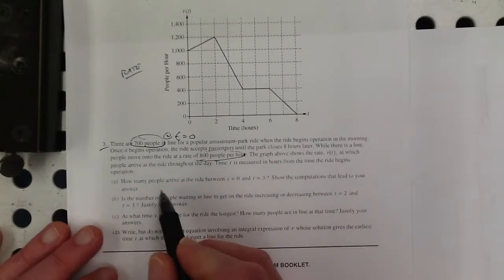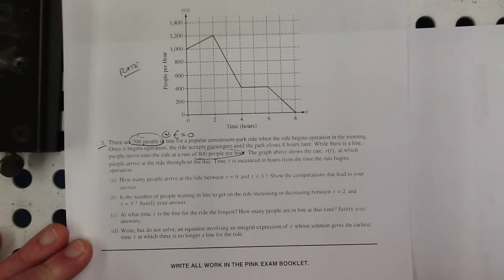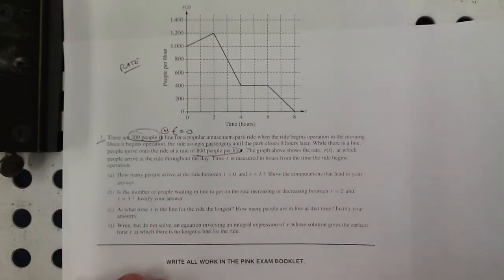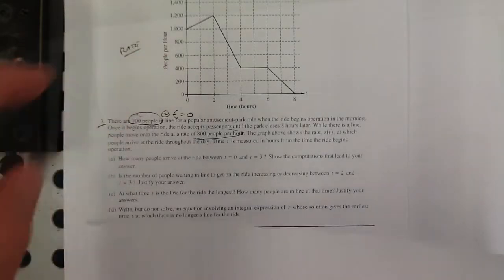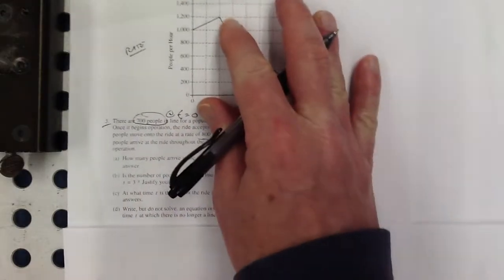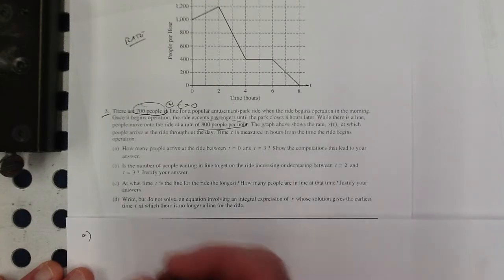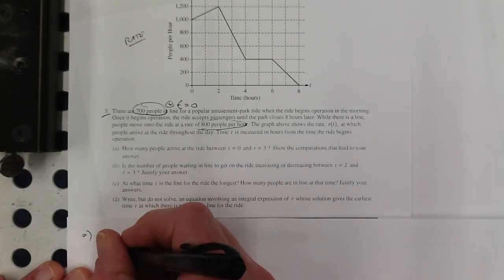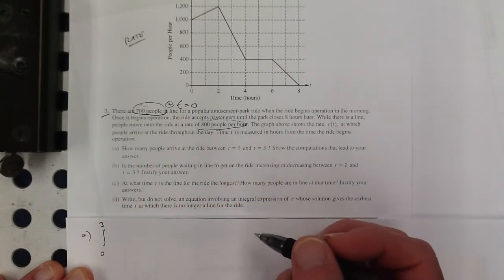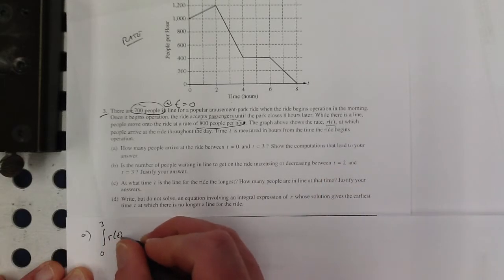All right, how many people arrive at the ride between time 0 and time 3? Well, you want to know how many people? This is the rate of change of people, so if you want to know the change in number of people, you do the integral. So for part A, how many people arrive at the ride? That is the area from 0 to 3 of this rate.